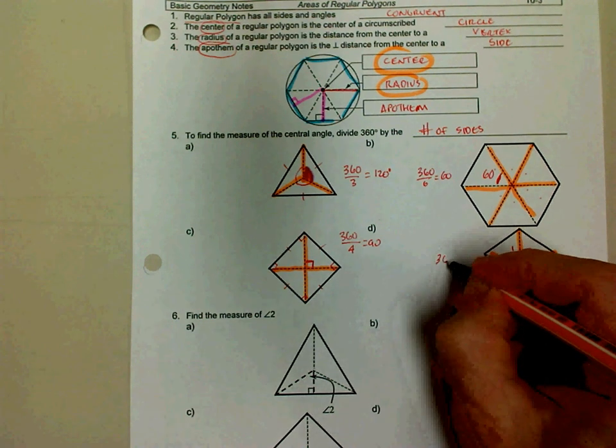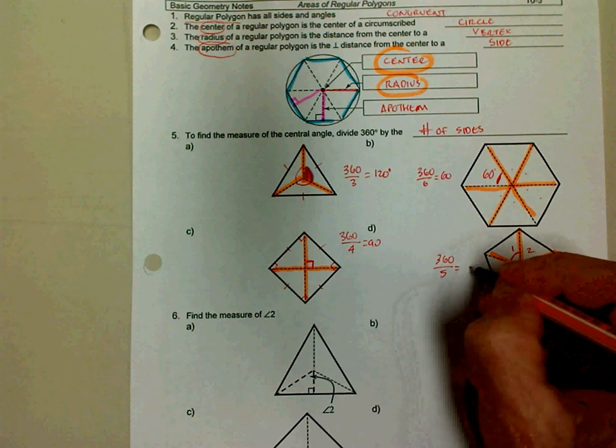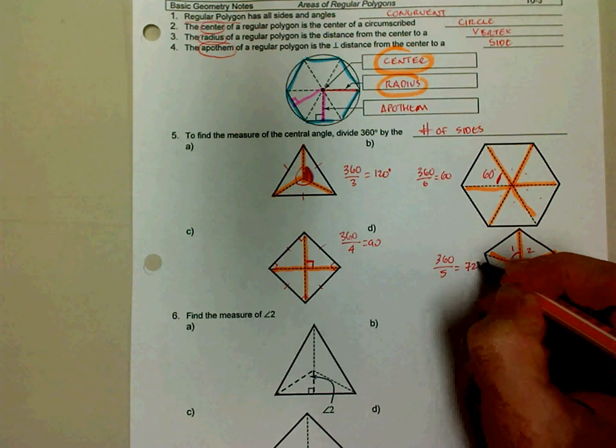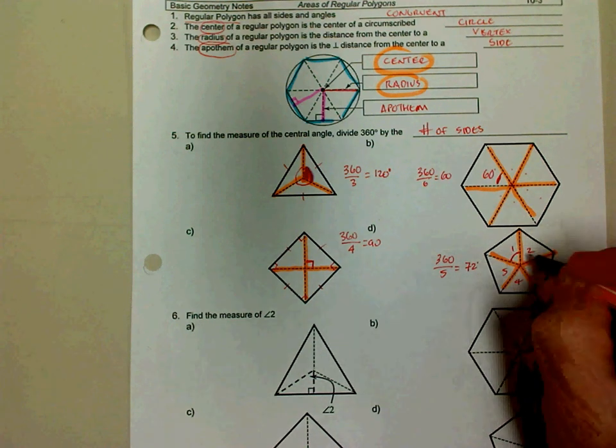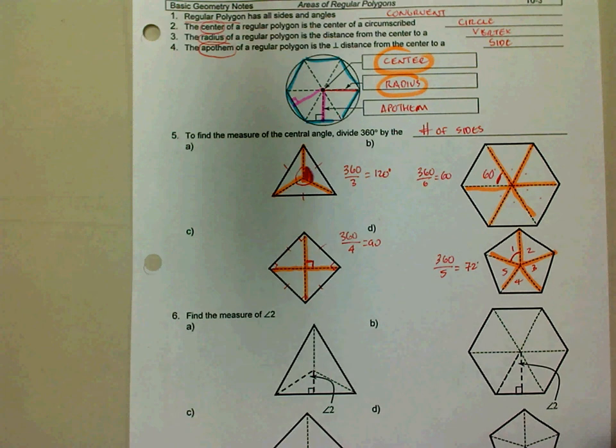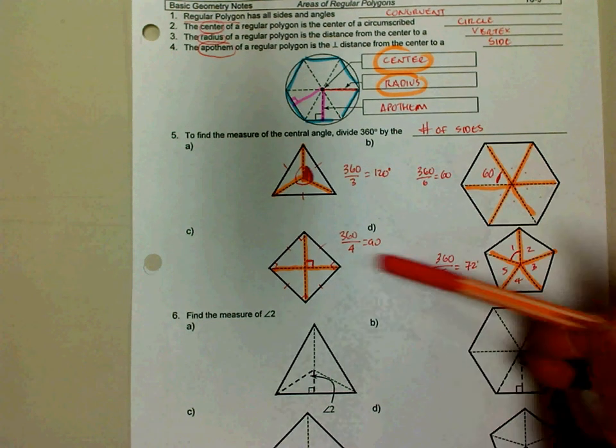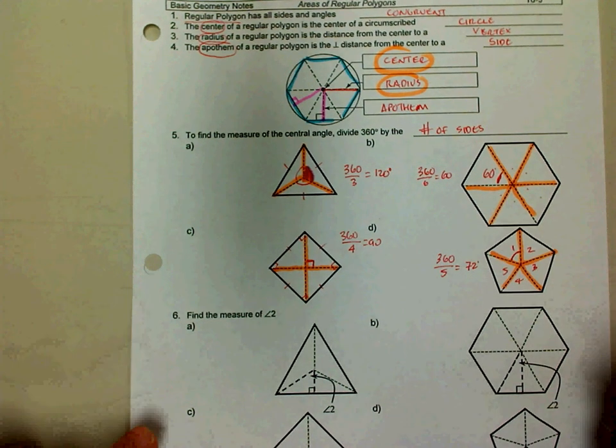360 divided by 5 will give us a 72-degree angle. Each one of these angles is 72 degrees. Nothing new, we've done this before. Now let's move on to the next diagram.